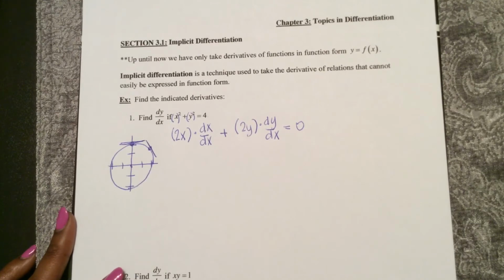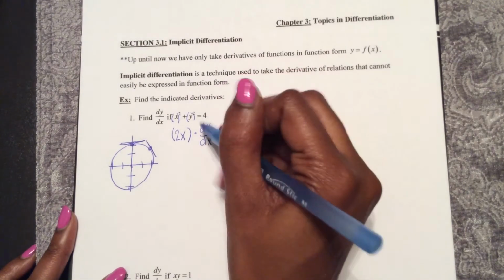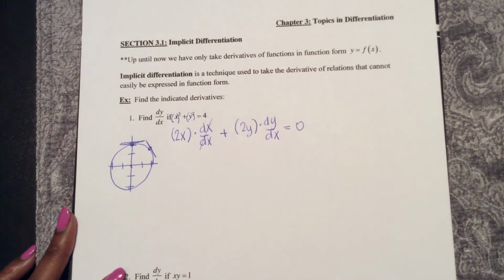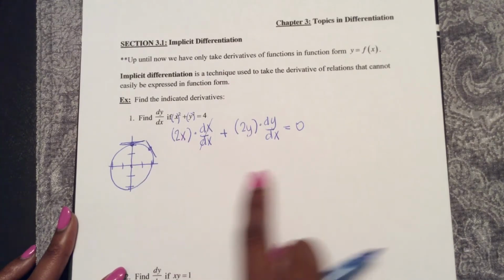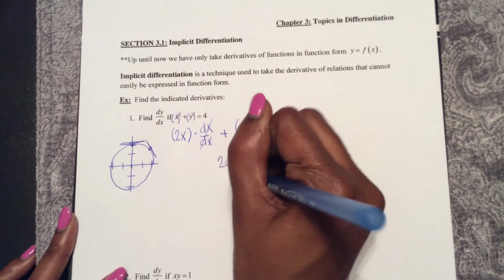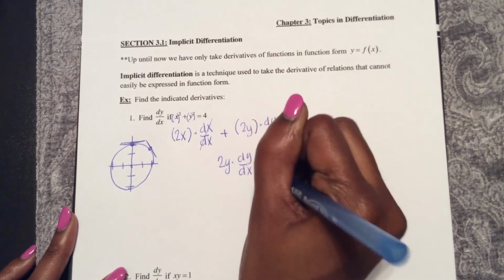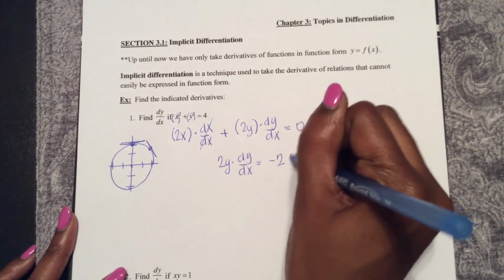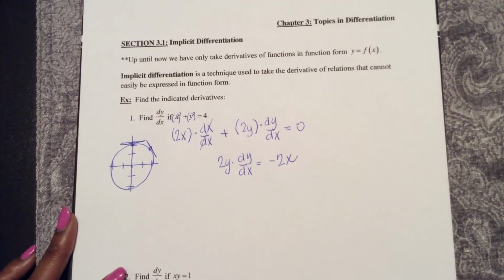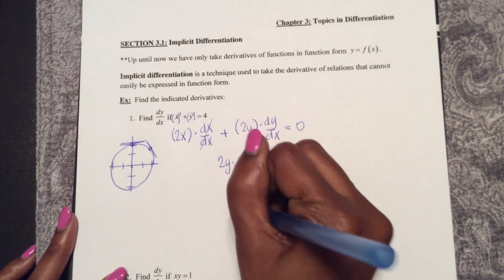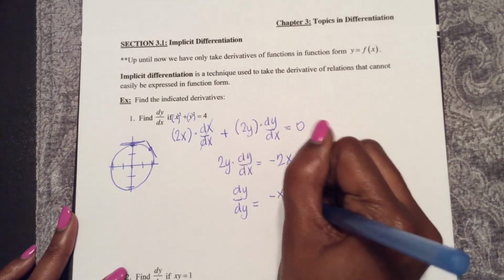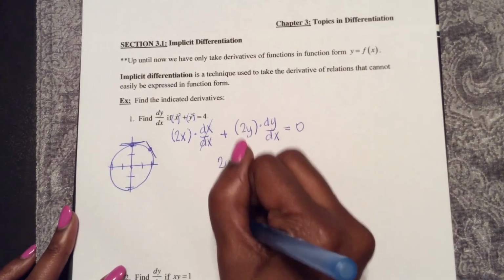So now I need to figure out what is dy/dx. First, dx/dx is 1. I don't need to write that, and I won't write that anymore in any of the future examples. To isolate dy/dx, I'm going to subtract 2x. 2y dy/dx equals negative 2x. And now to isolate dy/dx, I'll divide by 2y. dy/dx is negative x over y.